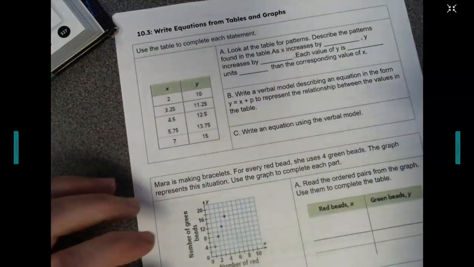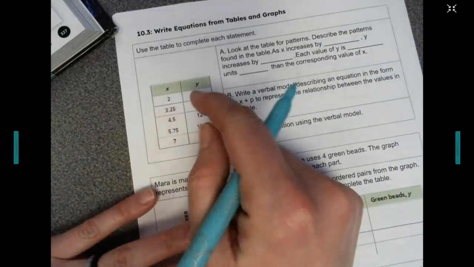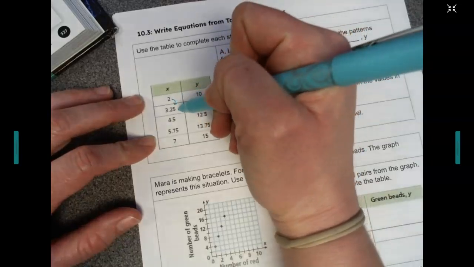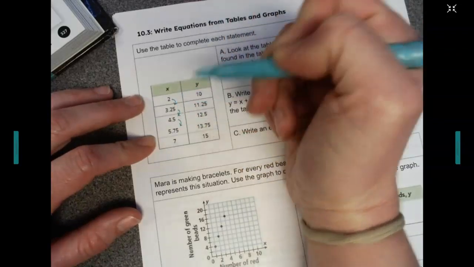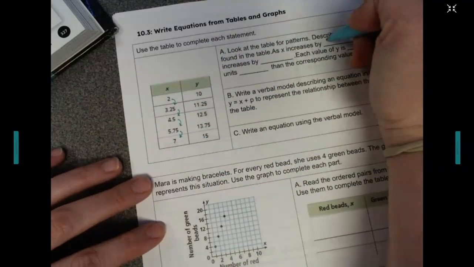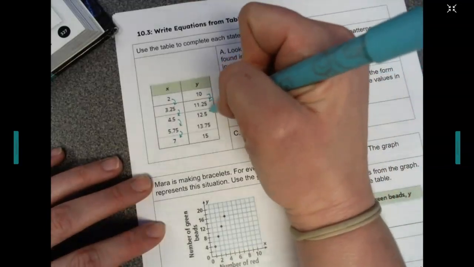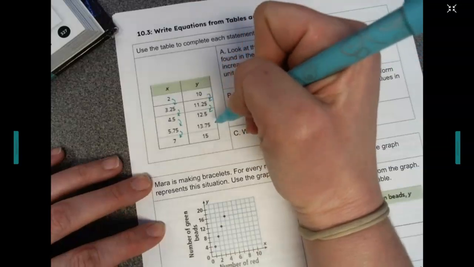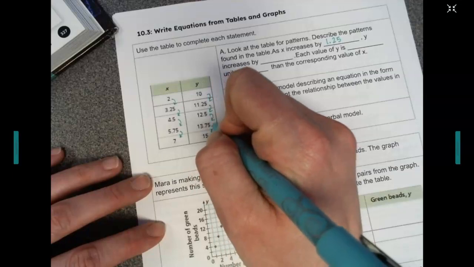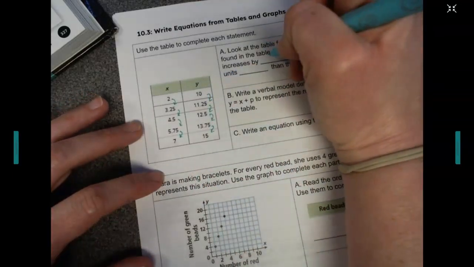So we're going to look at the table for patterns. Describe the patterns found in Table A. As x increases by, if we look here, we go from 2 to 3.25 to 4.5 up to 5.75 and then up to 7. So each time we go up by 1.25. And y, if we look, when we go up, to get from 10 to 11.25, then 12.5 to 13.75, and then 13.75 to 15, we're also going up by 1.25.